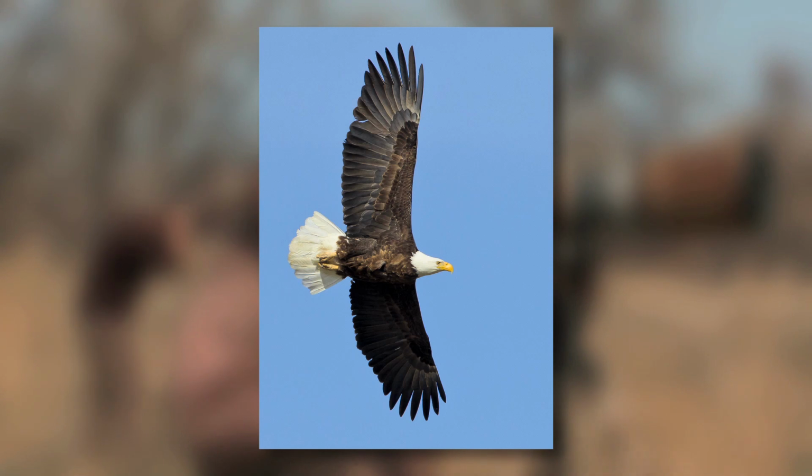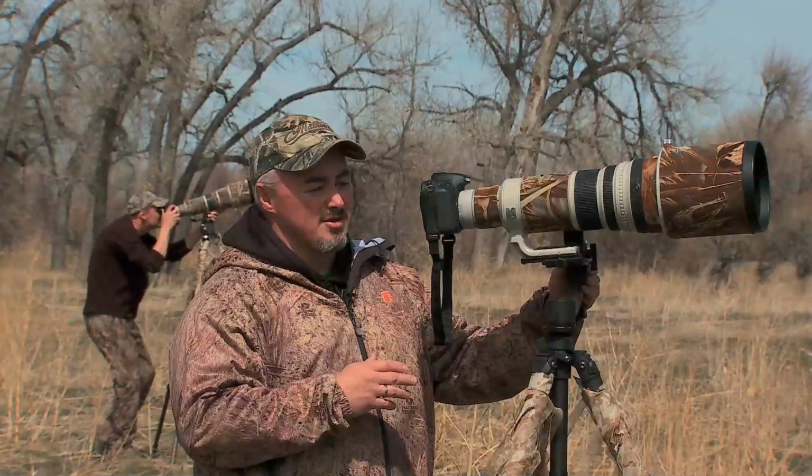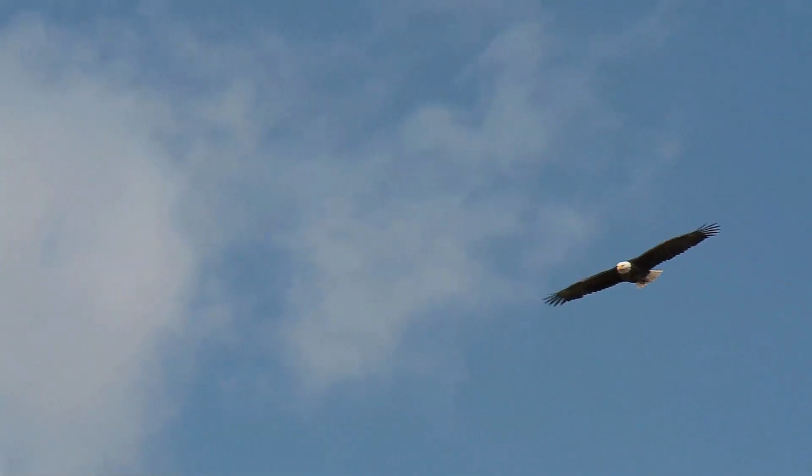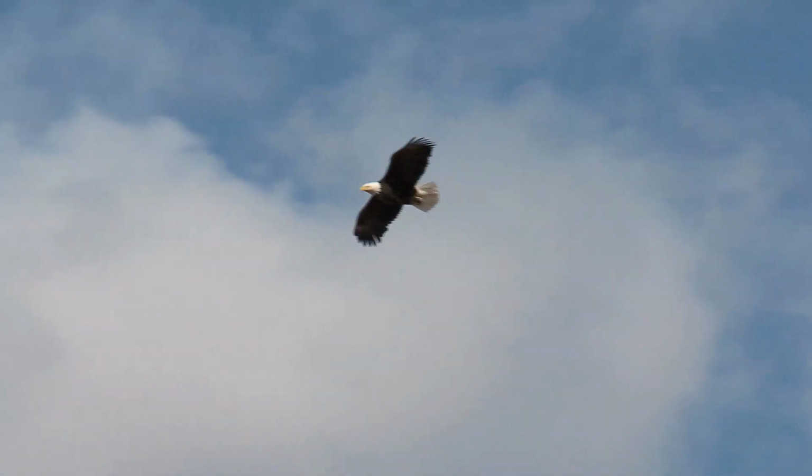Also, if you can maintain at least an f8 aperture, it's going to be a lot more forgiving as you photograph these birds. You'll get a lot more feather detail and a lot sharper image altogether.